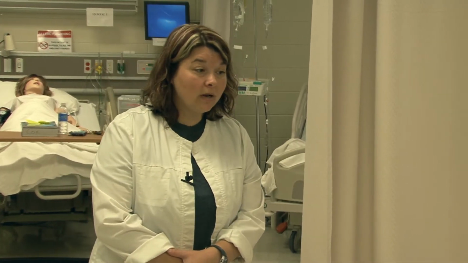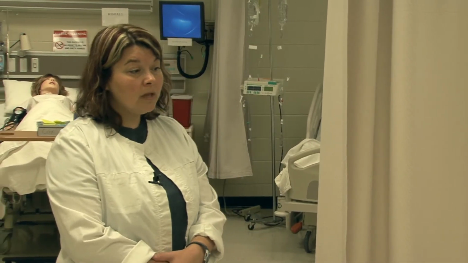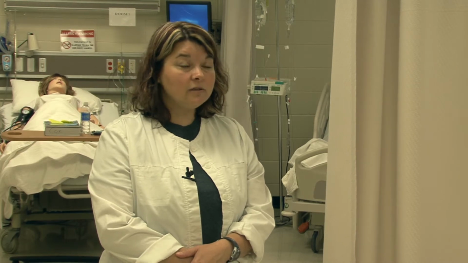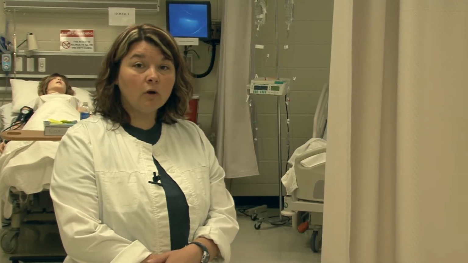So we're now ready to go into the room, and of course I would have wanted to have gathered my equipment before I went into the room. But I also need to assess the patient and their IV access as far as the veins and the size of the veins. So we're going to do that when we go into the room, and we'll talk about that.